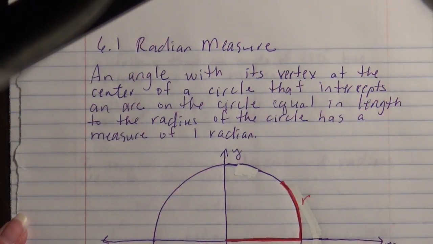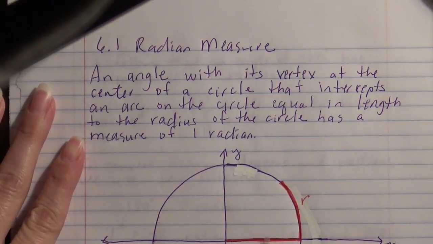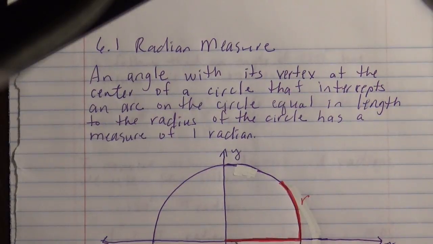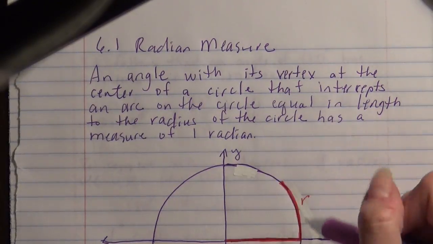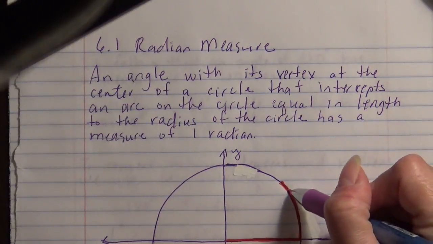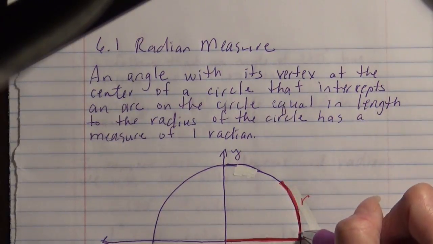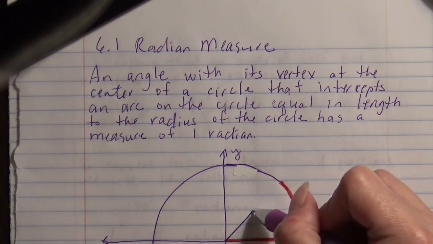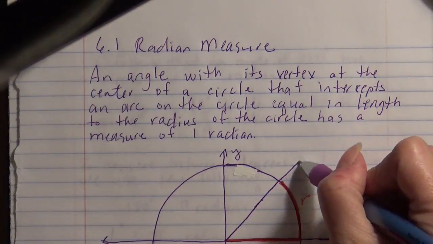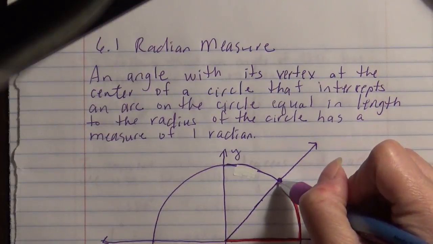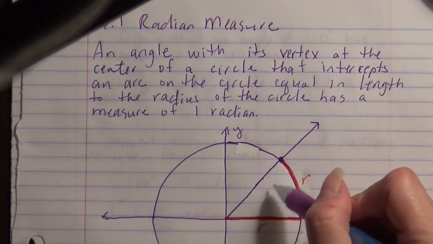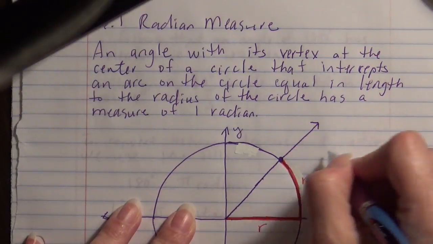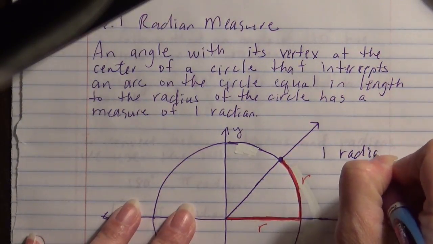Okay, so what this is saying is that if you look at a circle that's centered at the origin, this distance, the radius of your circle from here to here, and then take this same distance and measure it as an arc along the side of your circle. So if this radius is the same as this arc length, and you draw a ray for your terminal side of your angle that intercepts at the end of that radius, this angle is 1 radian. So that's what a radian is.